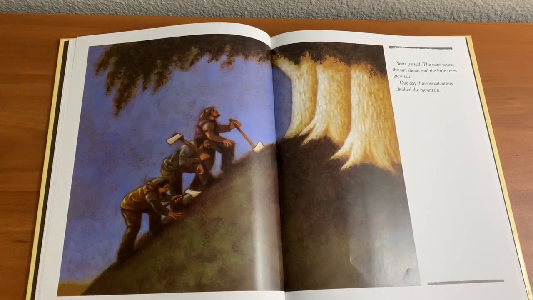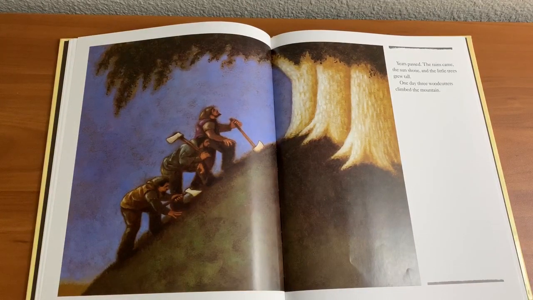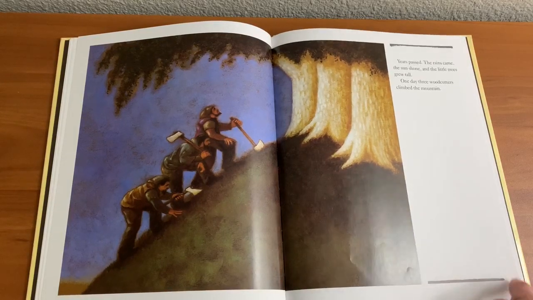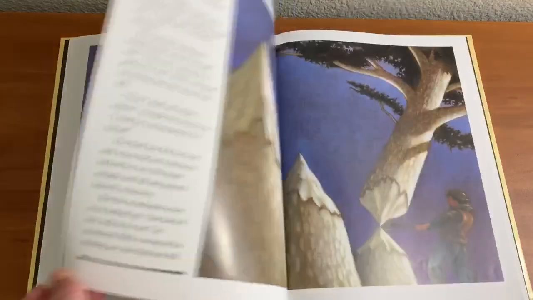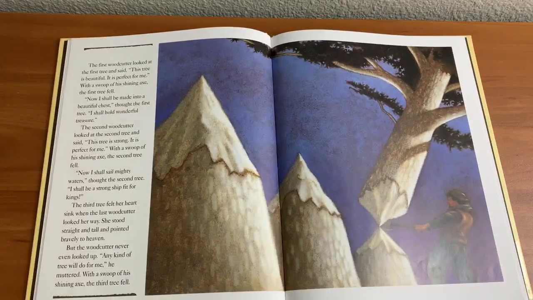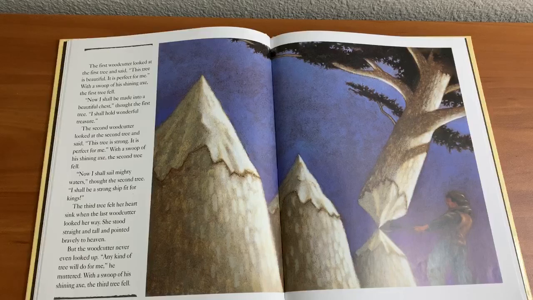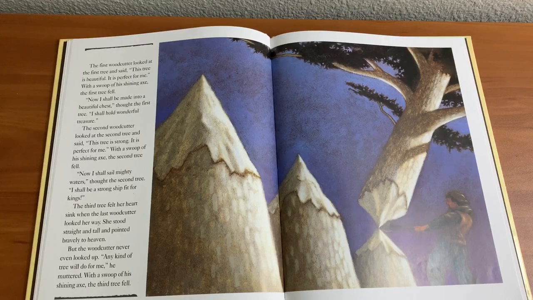Years passed. The rains came and the sun shone, and the little trees grew tall. One day, three woodcutters climbed the mountain. The first woodcutter looked at the first tree and said, "Oh, this tree is beautiful. It's perfect for me." With a swoop of his shining axe, the first tree fell.